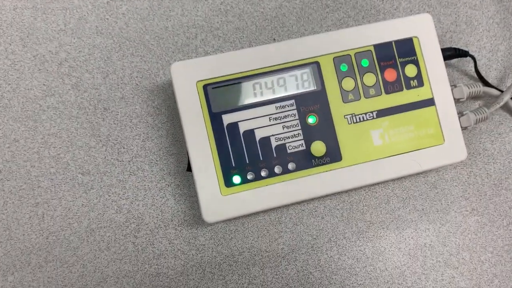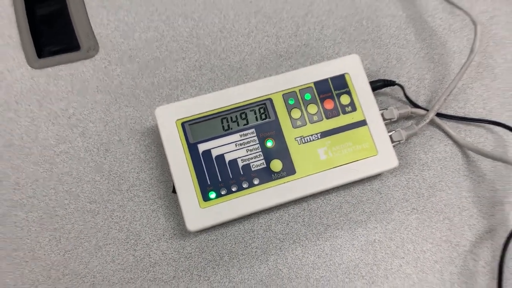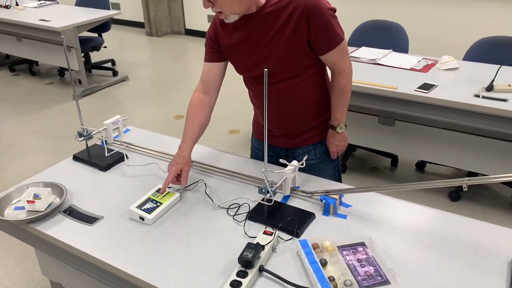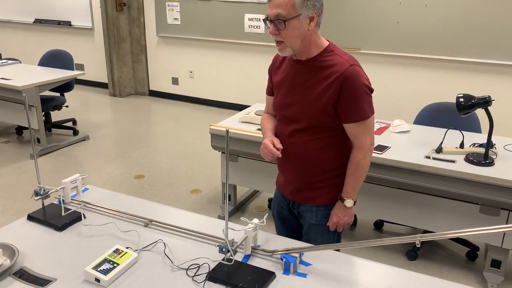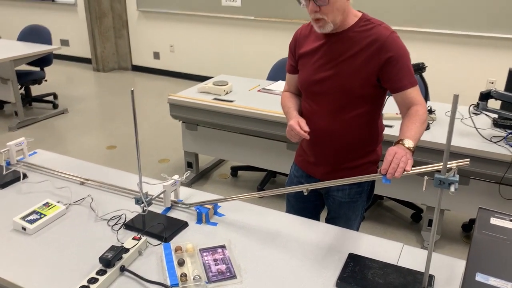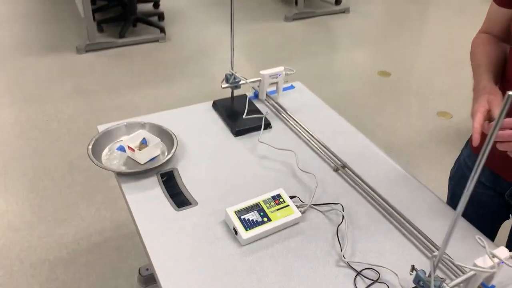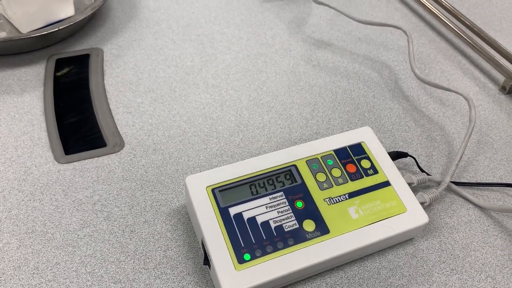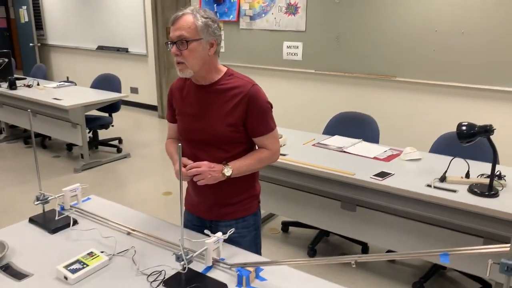Remember, I'm a physicist. Don't put anything sharp in my hands. It could be dangerous. So we have this time, which is 0.4978. I go ahead and reset this again, retime this, reset, and then arm the timers. We'll let this drop one more time. And we'll catch that, and we get a third time, which is 0.4959.